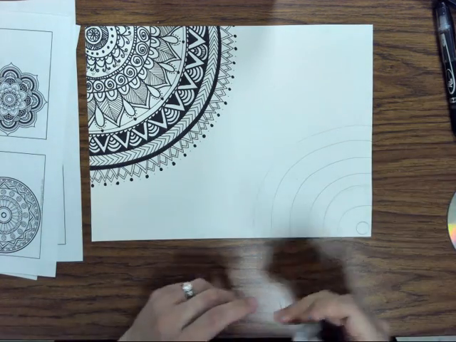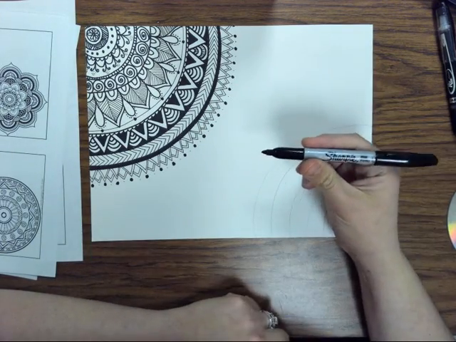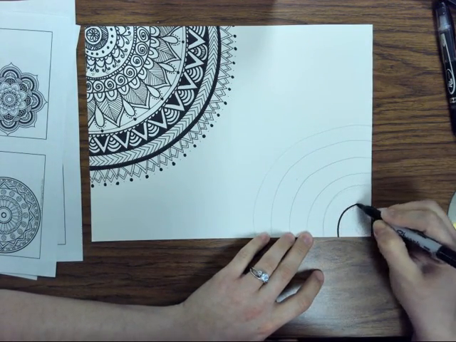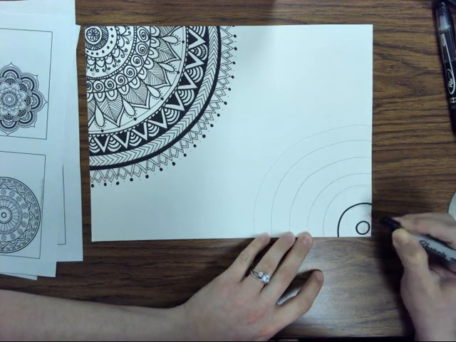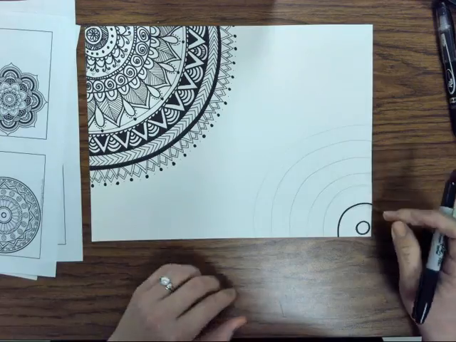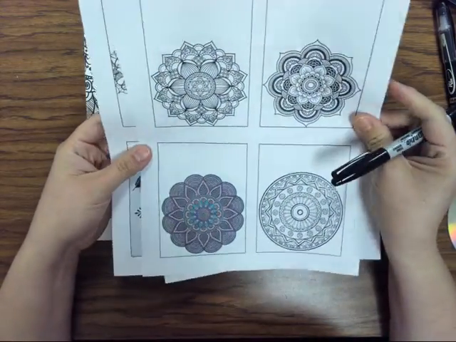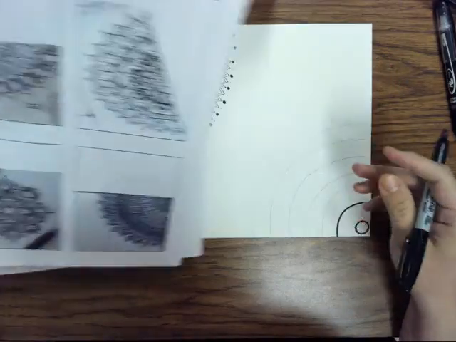Okay, once you're done drawing your layers, then you're going to get a Sharpie. You're going to use a thick Sharpie, and you're just going to trace the line that you drew. Now you don't want to trace all of them yet because you may change your mind. I'm going to have these examples for you so that you can see different mandalas and you can see the different patterns that they use.